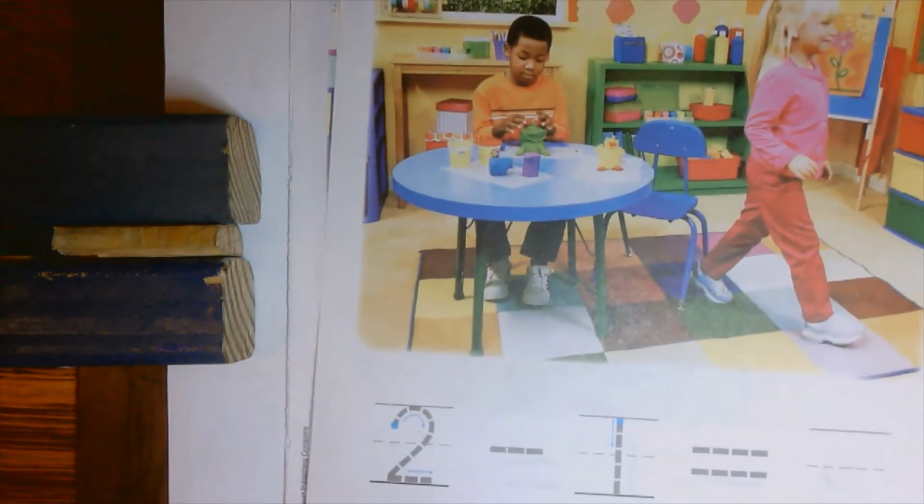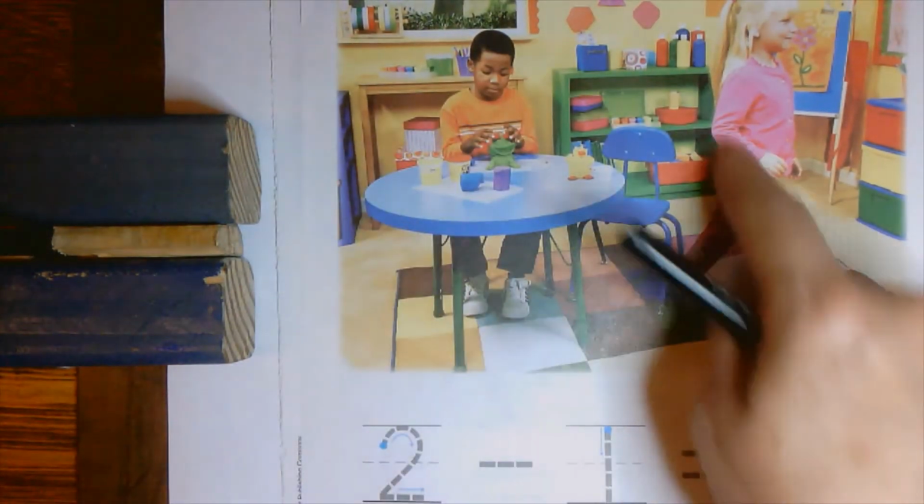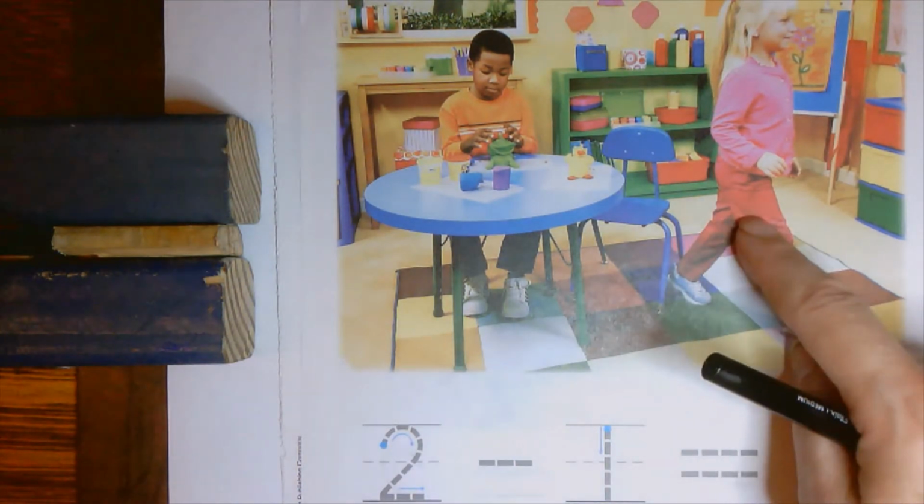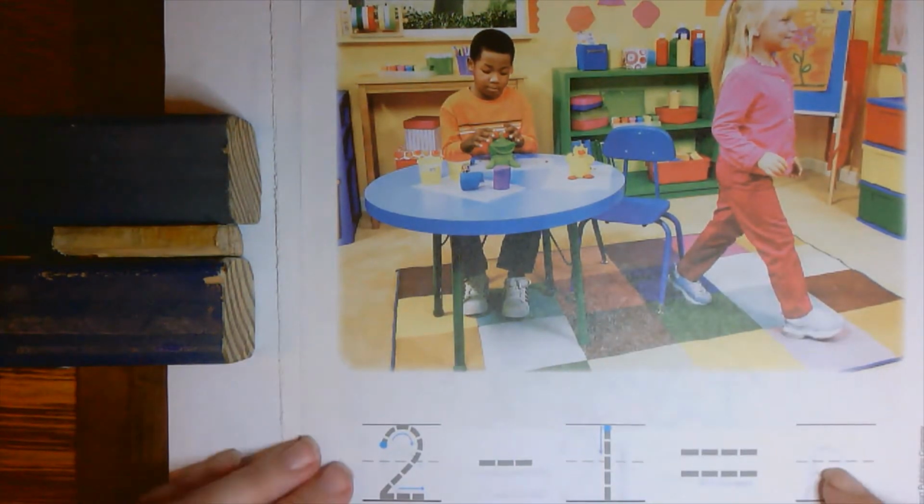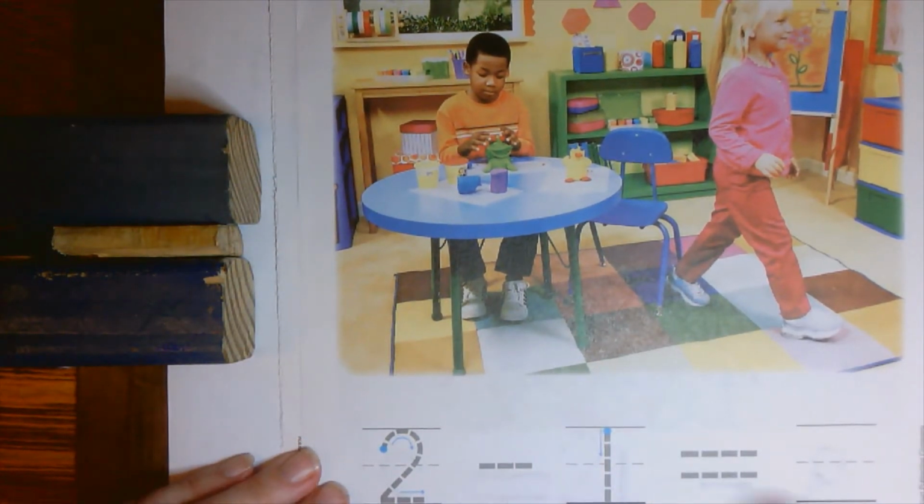Here again, guys, look at this. 2 children, 1 leaves the table. How many are left? You can trace this part and write that down.